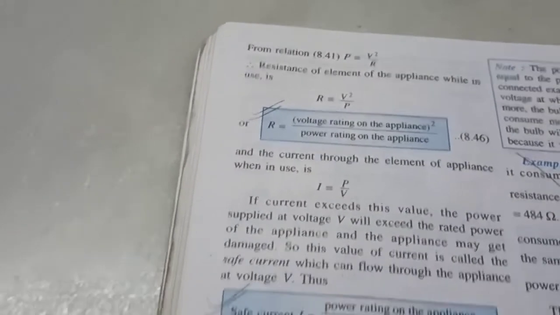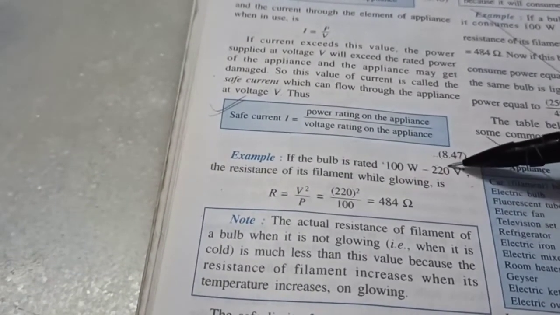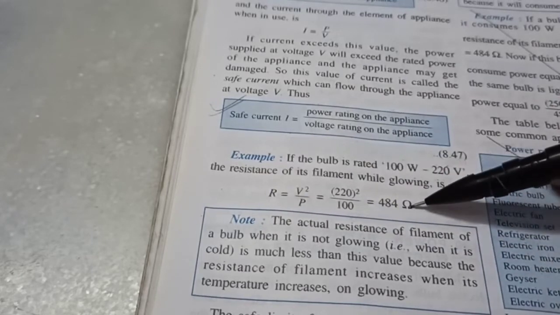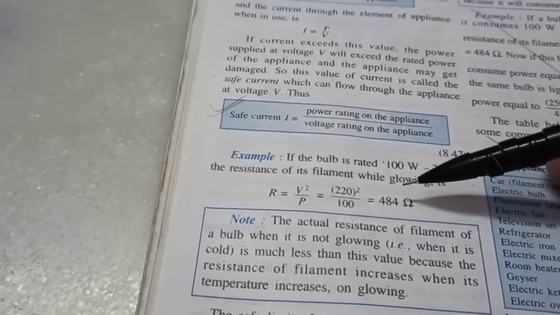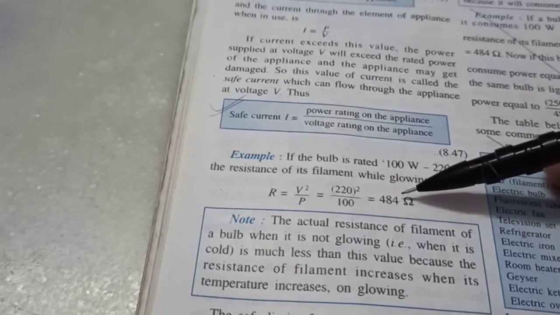So how is this information useful? Well, for a bulb which has 100 watt and 220 volt, let's calculate. The resistance will be 484 ohm. That's quite a lot, and that's why we use tungsten here, because it has a high resistance and so it can convert a lot of electrical energy into light.